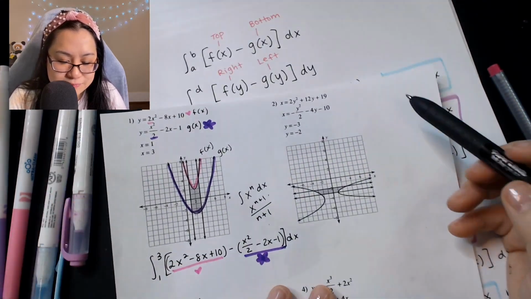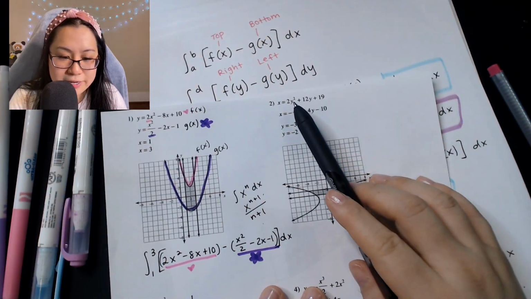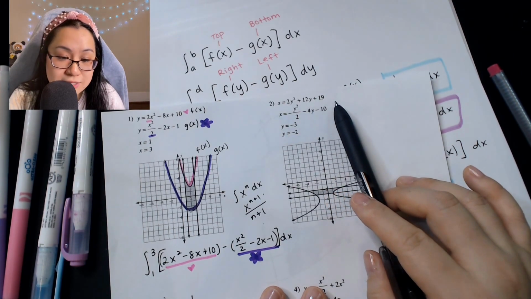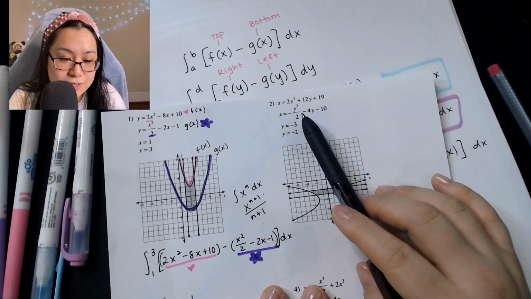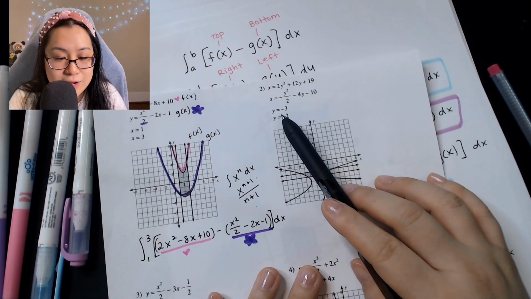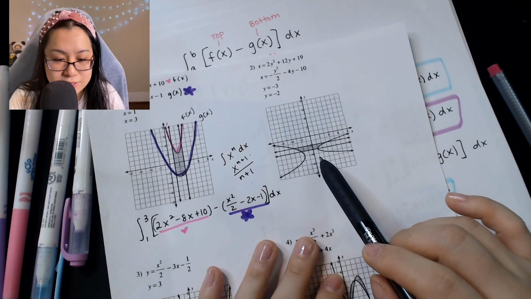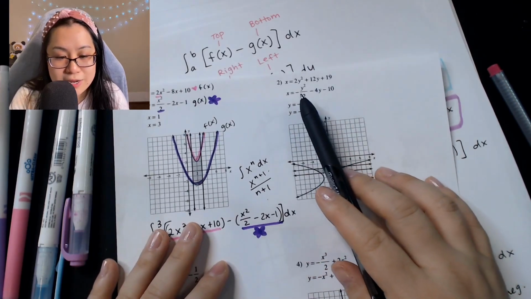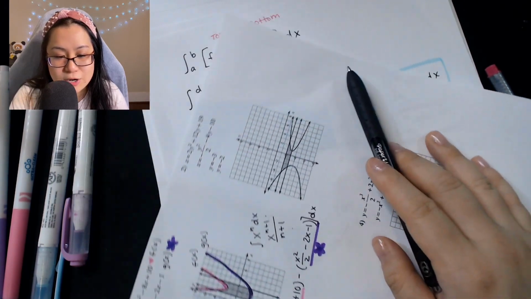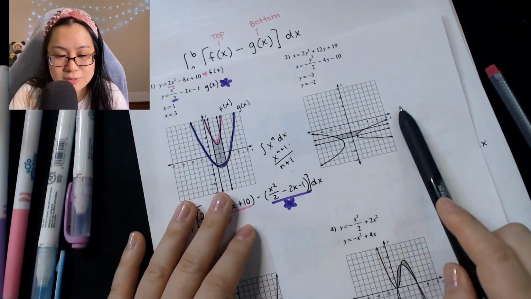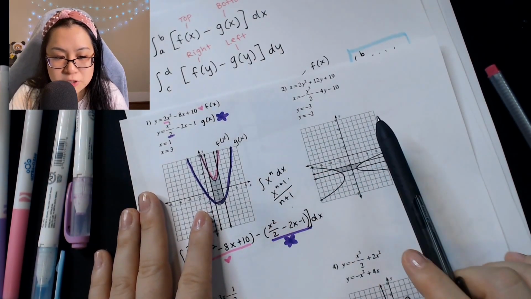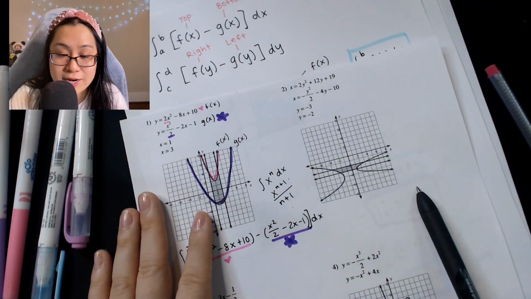Okay, so here, number 2, we have x equals 2y squared plus 12y plus 19, and x equals negative y squared over 2 minus 4y minus 10, and y equals negative 3 and y equals negative 2. So here we have x as a function of y, so it's kind of like a horizontal situation here, right? So we're just going to want to determine which one is to the right and which one's to the left.